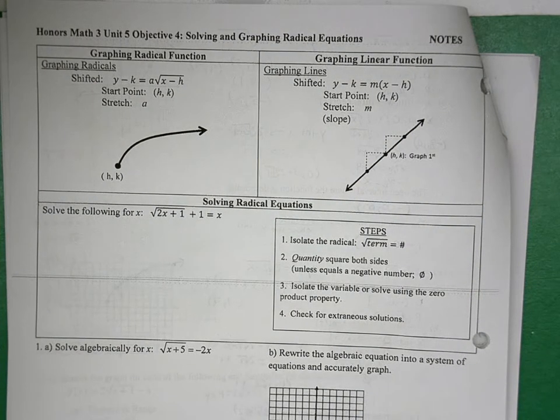But originally we reviewed back in Unit 1, it would have been Objective 2 of Unit 1, if you're wanting to know where else to look for some further demonstration and explanation there. Okay?